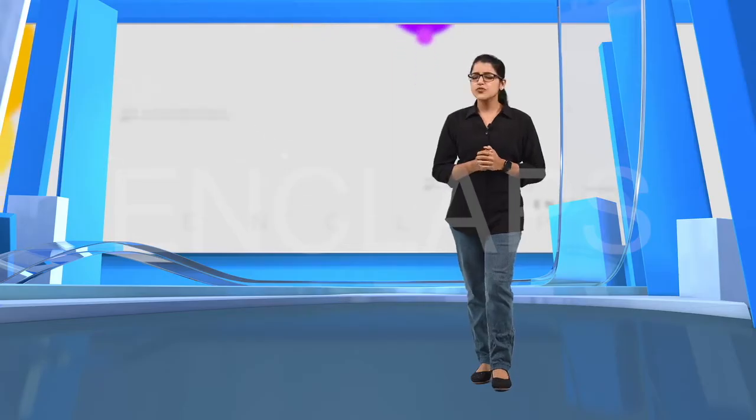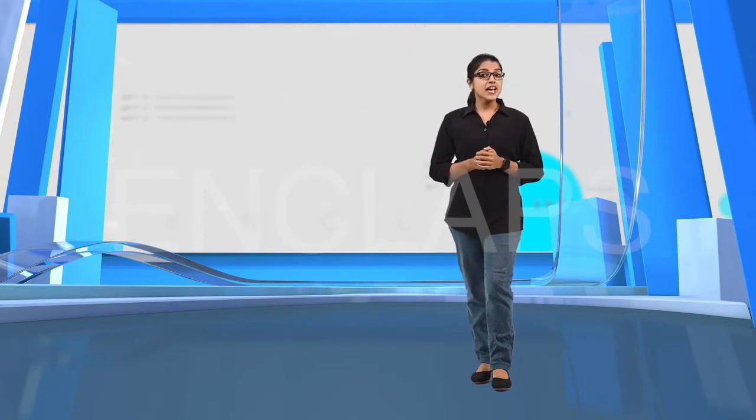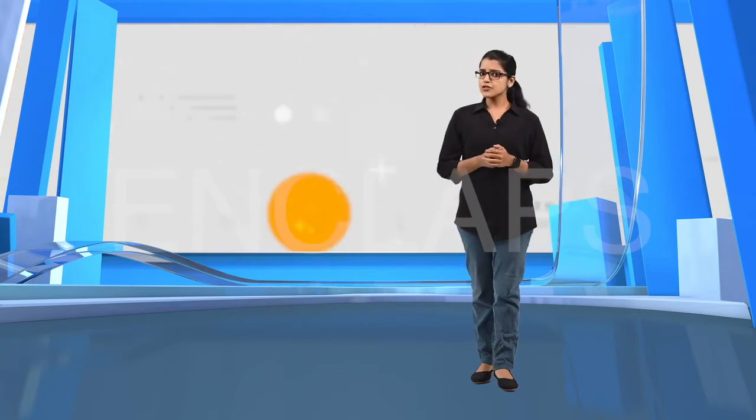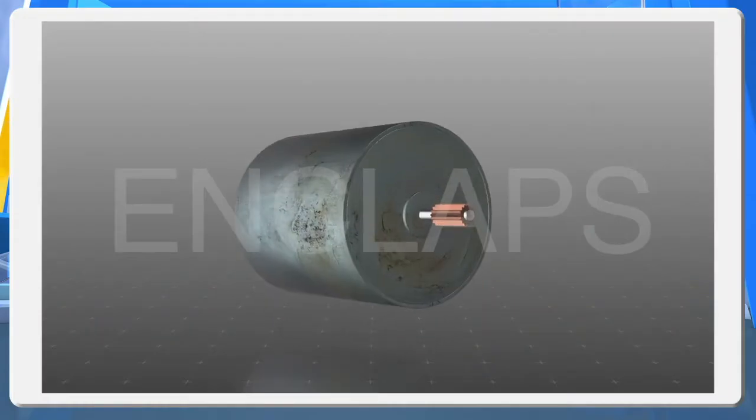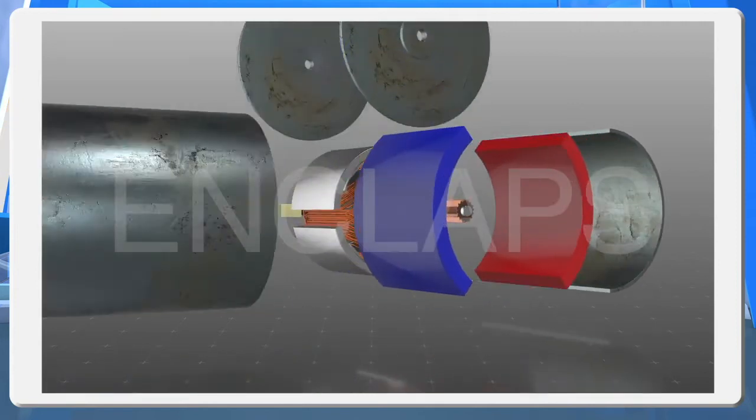Let's learn something very important and interesting. In childhood days, we might have thrashed our toy car and taken a motor out of it. Now, let's learn the inner side of an electric motor.